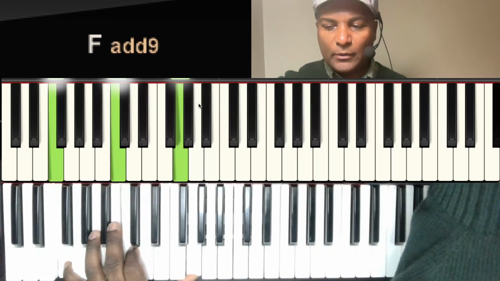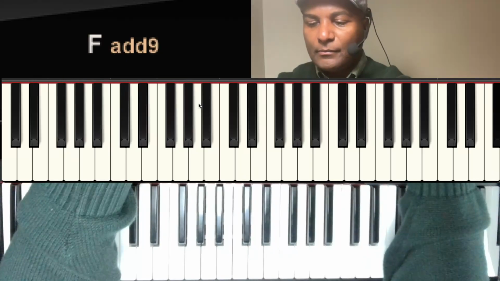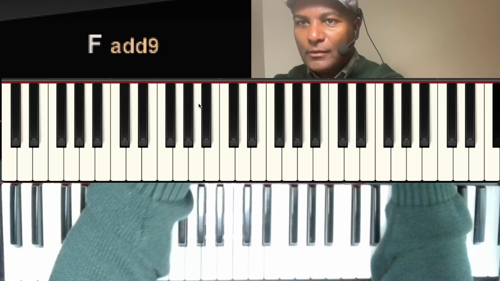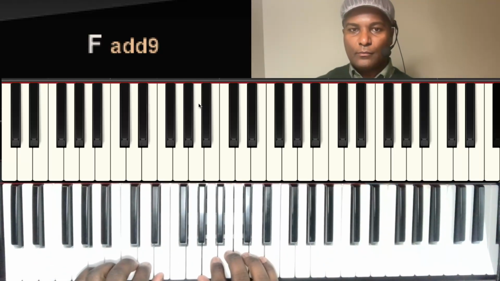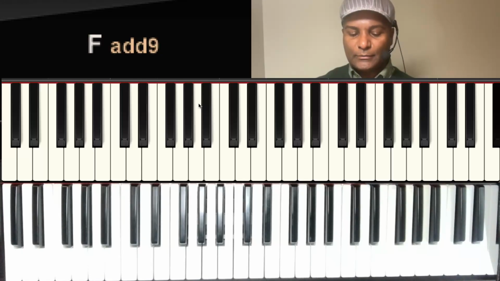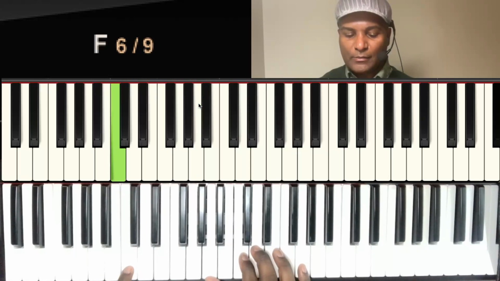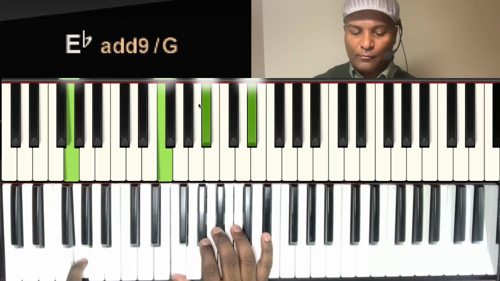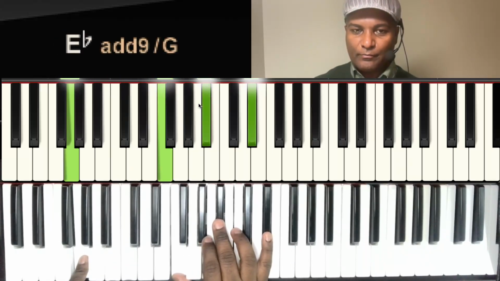Those open chords are useful for playing that worshipful style. When you're playing gospel, know all your 6/9s and do that anywhere, as a one chord or as a passing chord.